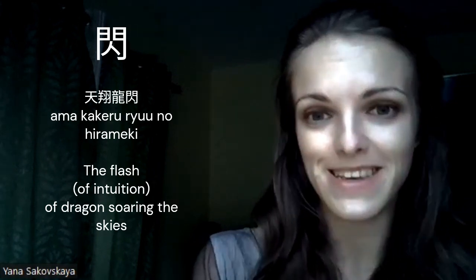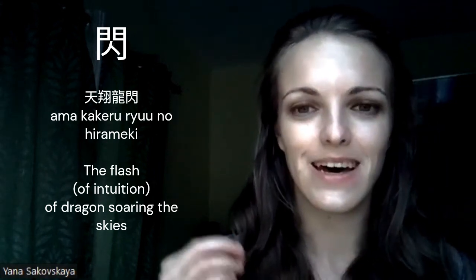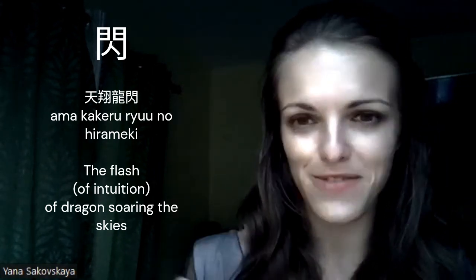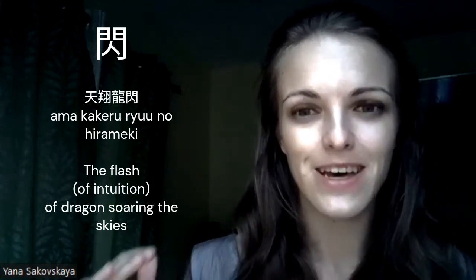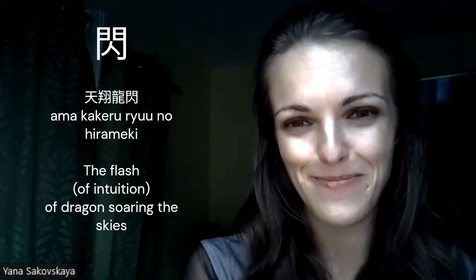And the ogi of that sword style, the ultimate technique, ultimate wisdom of this sword style was called Amakakeru Ryu no Hirameki, which is the flash of intuition, the moment of enlightenment of the dragon who is soaring the skies.